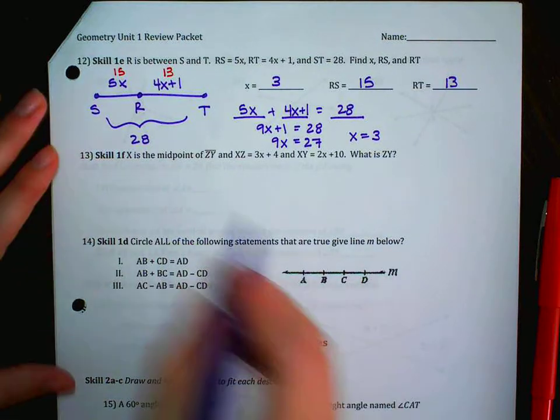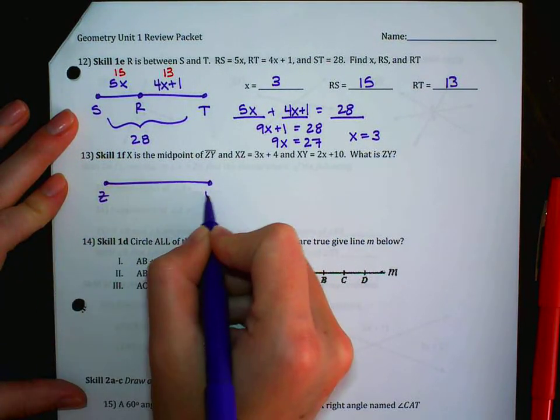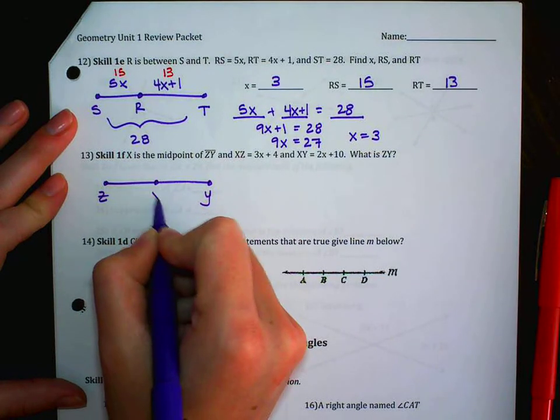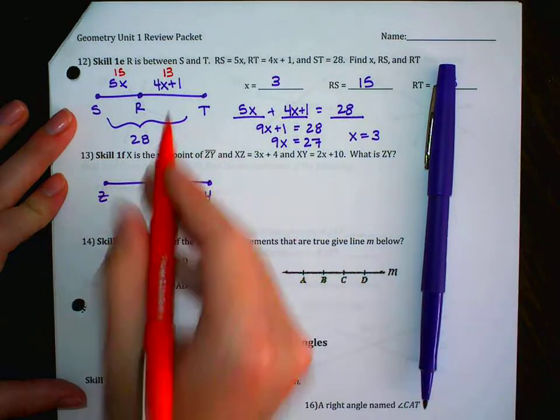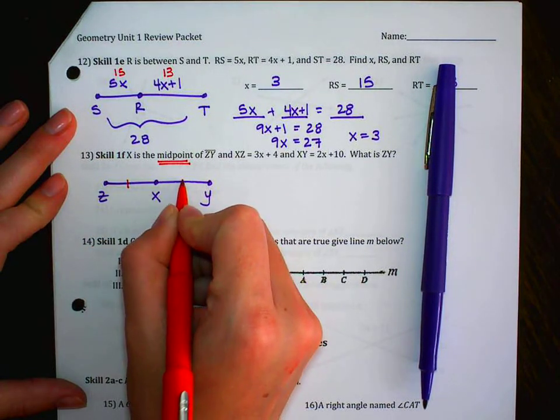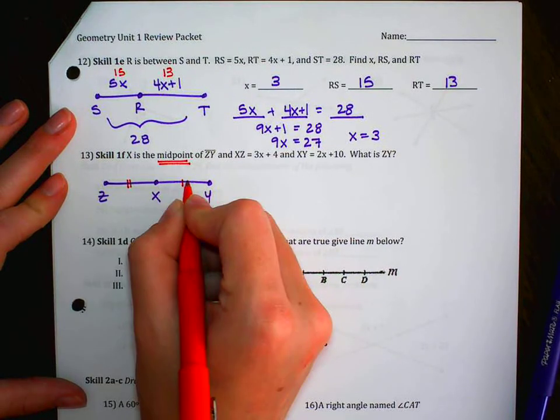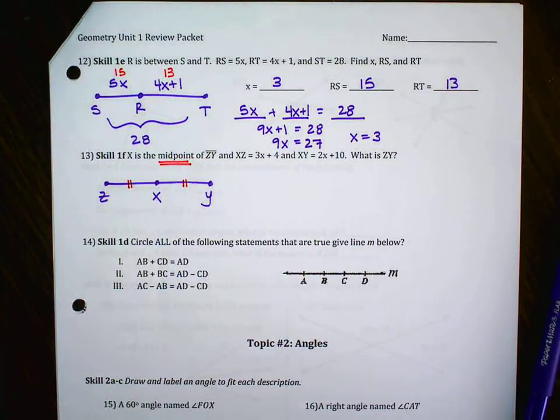Okay, if X is the midpoint of segment ZY, so here's Z, here's Y, and X is the midpoint. Remember, if we have this keyword midpoint, that tells me that this piece is the same as this piece. And remember, I can use 1 tick mark, I could use 2, but they need the same number of tick marks to be congruent.